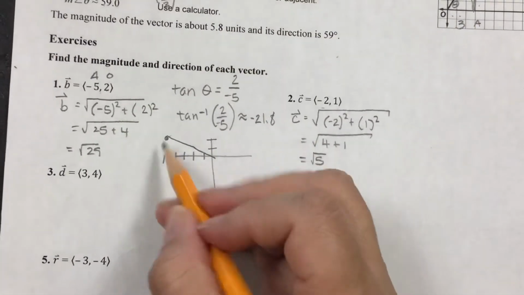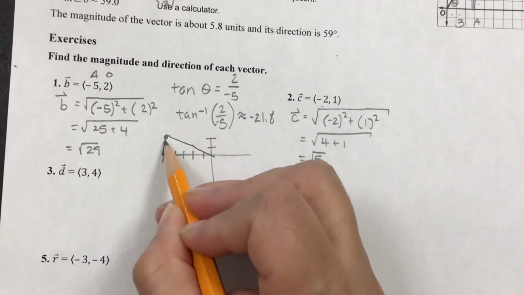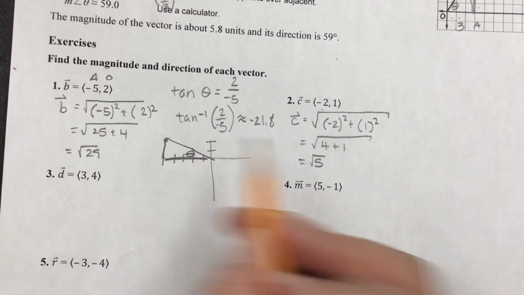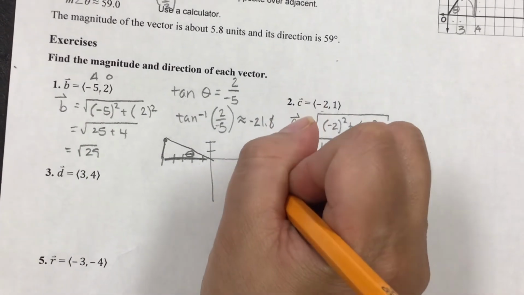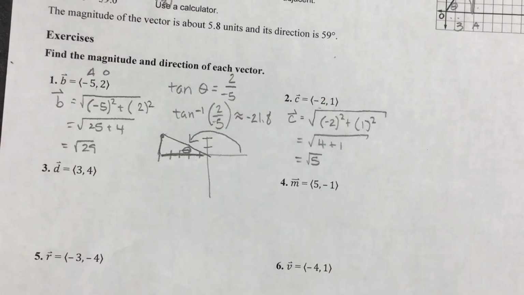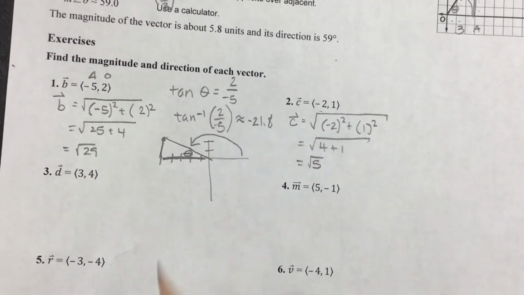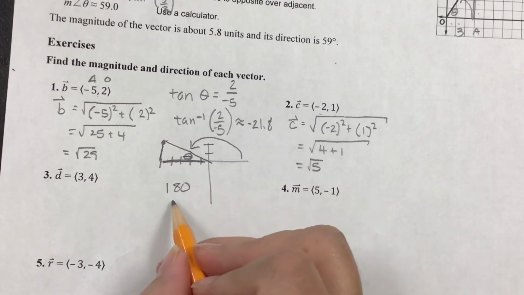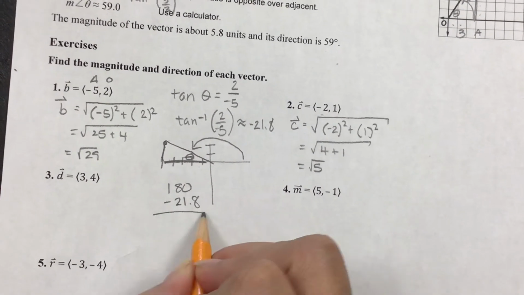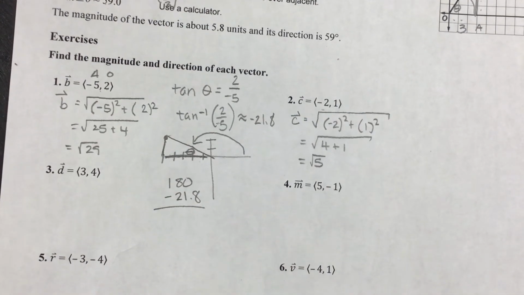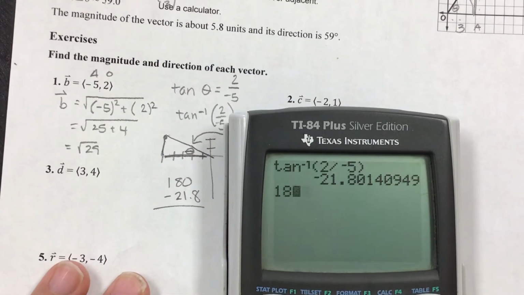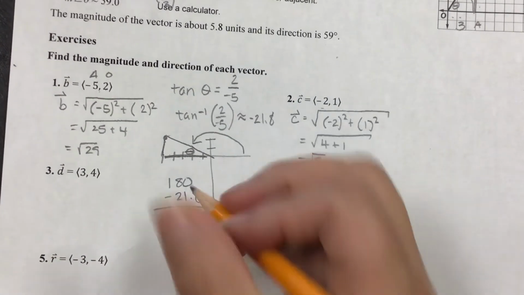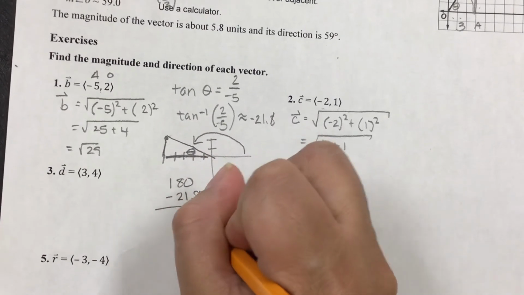And if I say that 2 is our opposite, that's right here, and 5 is our adjacent, then we're looking for this angle. Remember what I told you is that we have to measure this from the origin to get our angle. So actually we're going to have 180, because that's what it would be if it was a flat line. And we're going to subtract that angle that we got. So 180 minus 21.8, and that's equal to 158.2.